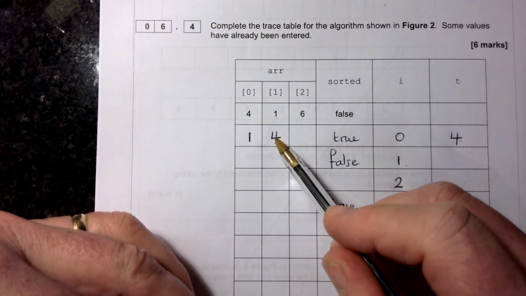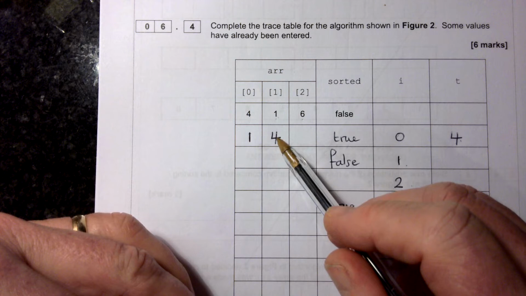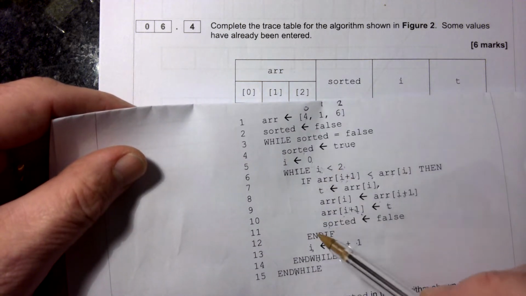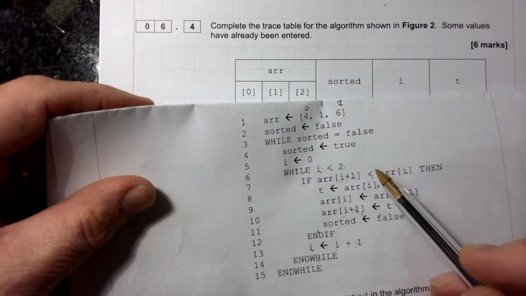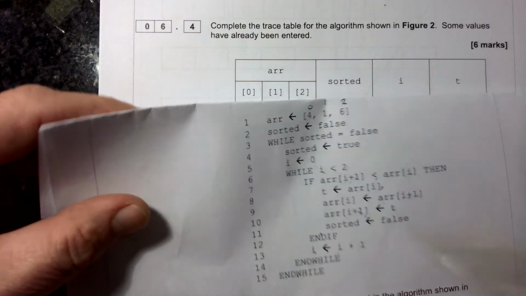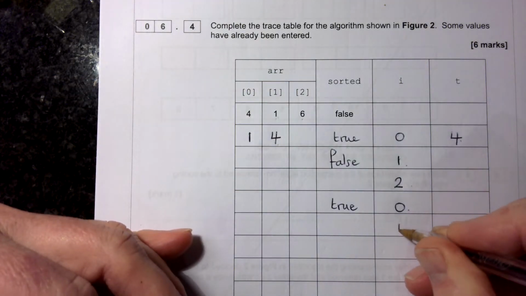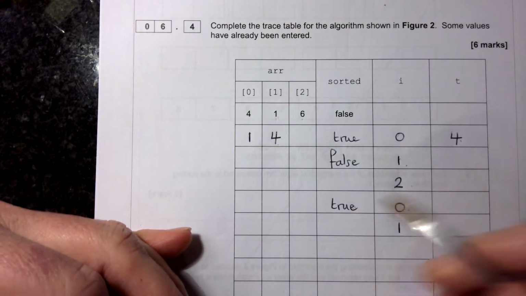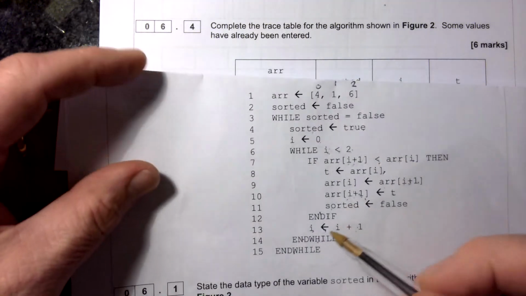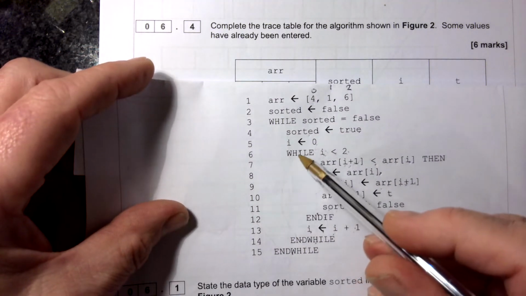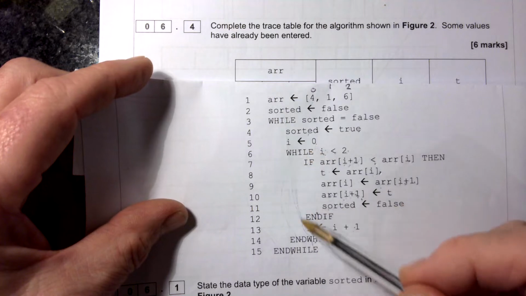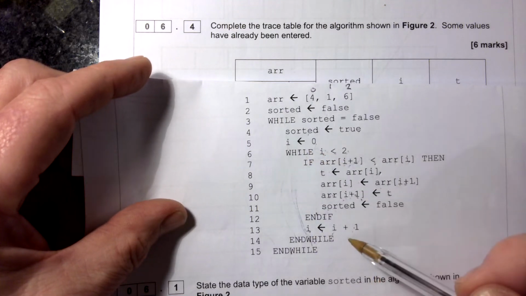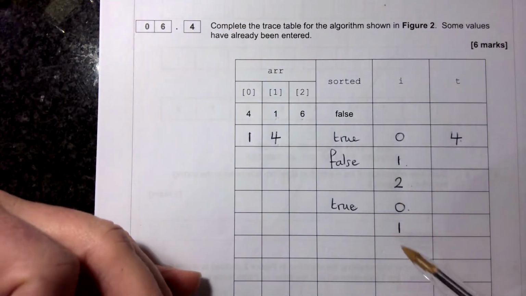No, because this is now 4, this is 1, so it's more than. So we can ignore that whole if part because they aren't so, and we can set I to be I plus 1. Notice that sorted is still true. Back we go round this while loop here because we're in the inside one. Is I less than 2? Yes, I is less than 2.